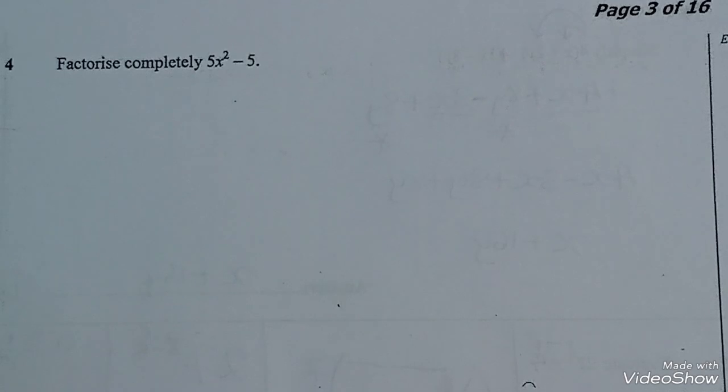Factorize completely 5x squared minus 5. So you should understand the kinds of factorizations that we have. We have common factorization, factorization by grouping, difference of two squares method, and quadratic factorization.